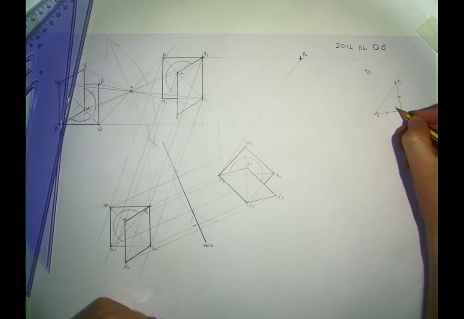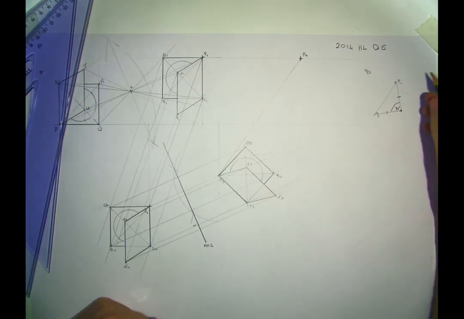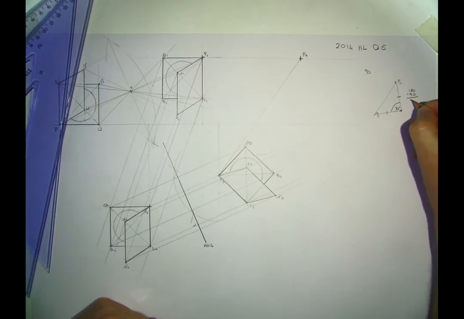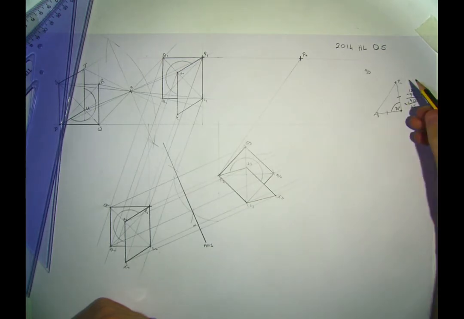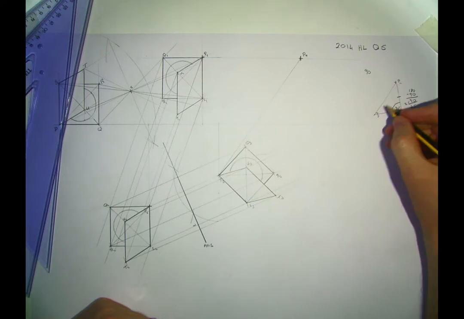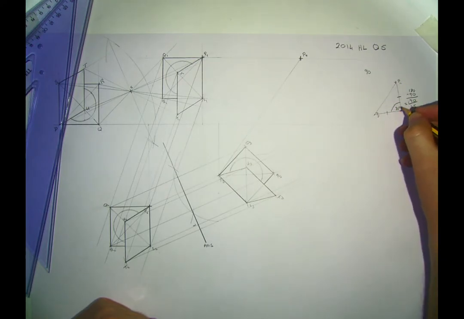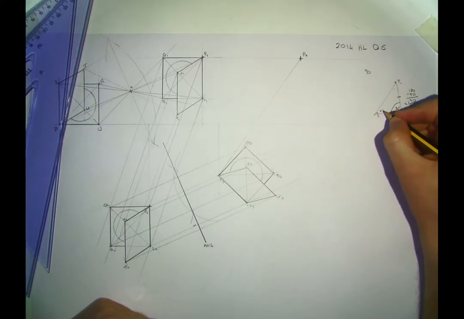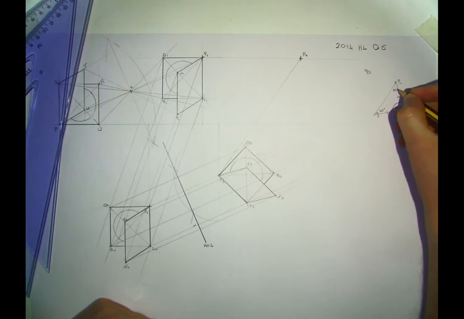If this angle here is 90 degrees, 180 minus 90 is going to give us 90. Divide that by 2, I'm left with 45 degrees. I'm dividing by 2 because I've got this angle and this angle, and both of those angles need to be the same. So 45 and 45.